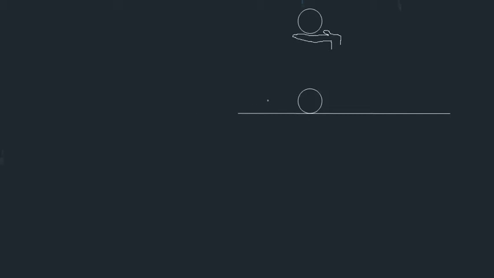In order to figure out the work done by us in lifting this ball up this distance h, and let me just draw that to make that really clear, we've lifted up a distance h from the ground. We need to figure out what are the forces acting on this ball mid-flight. And we can do that quite easily.